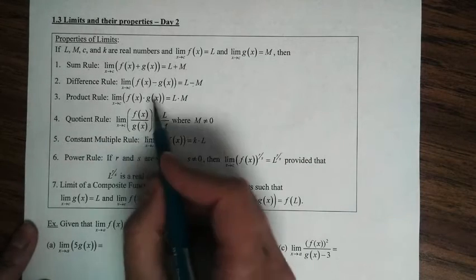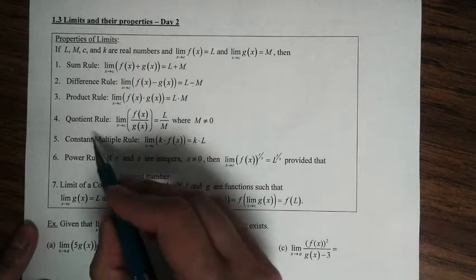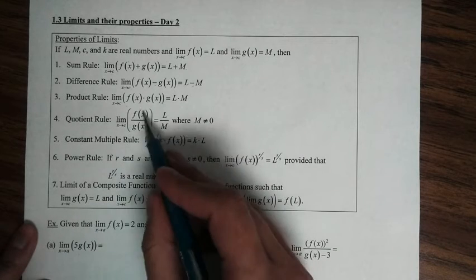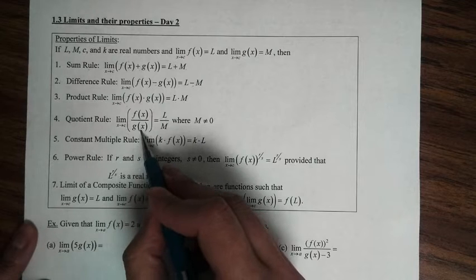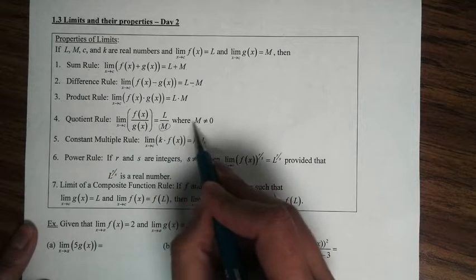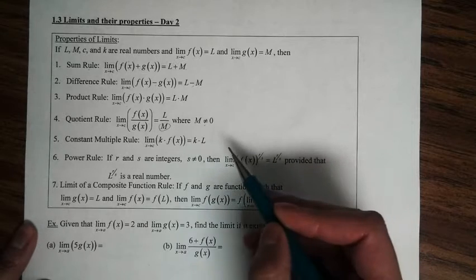The product rule works exactly the same way, L times M, because you have a multiplication. Now, you know that in the quotient rule, the only thing that you need to be careful about is the denominator. You don't want it to be 0. Therefore, you just need to be careful that M is different than 0. Otherwise, it's going to be undefined, okay?